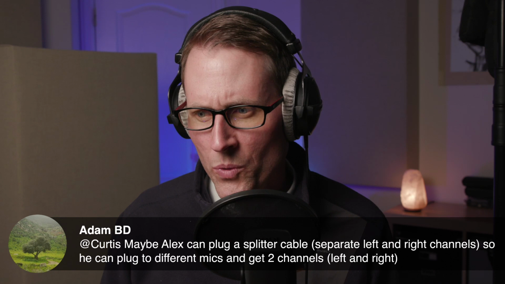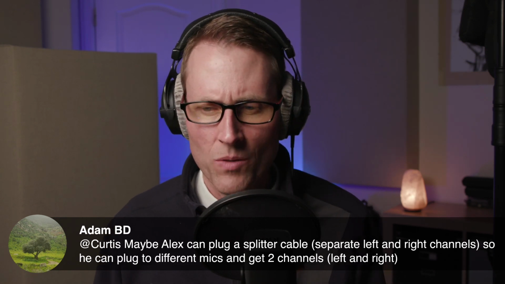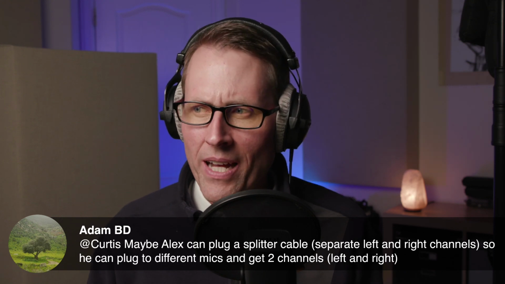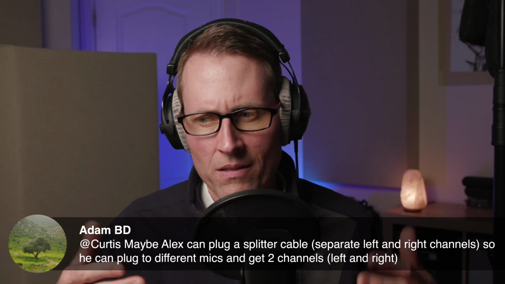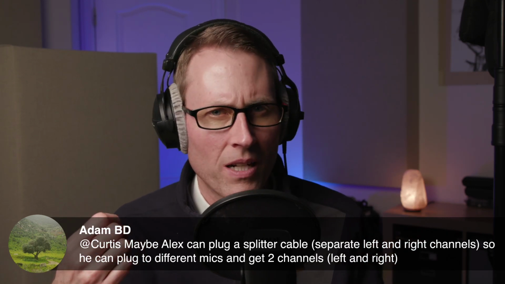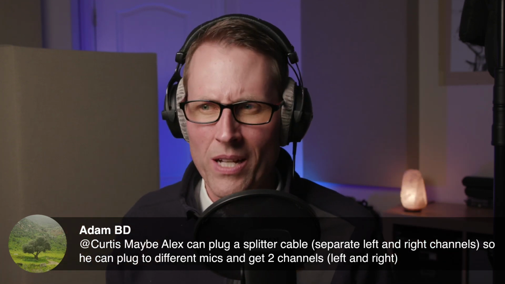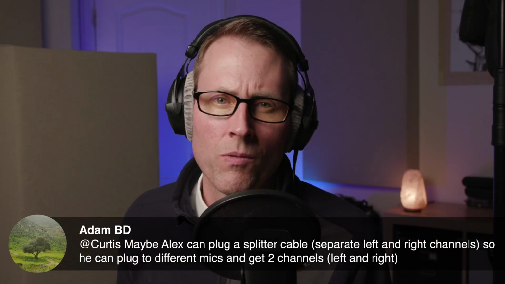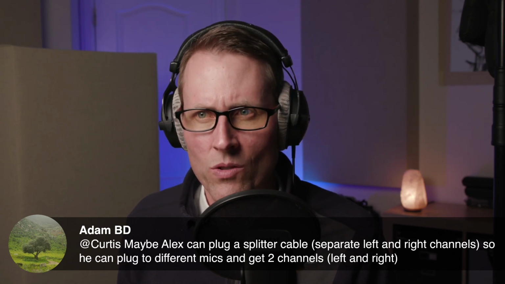Maybe Alex can plug a splitter cable so he can plug different mics and get two channels, left and right. That is a possibility as well. The advantage of a mixer, of course, is you can adjust the levels of the different microphones so that they come in right. If you don't do that, you're going to have a real challenge in post, leveling things. So that's something you'd want to watch for. But yes, if you want to keep it very cheap and very light, a splitter cable may be able to do that as well.